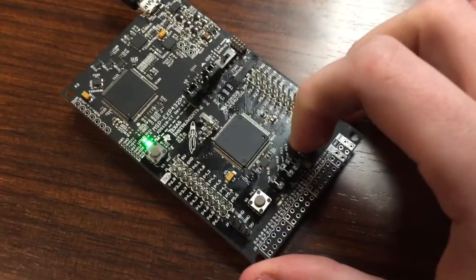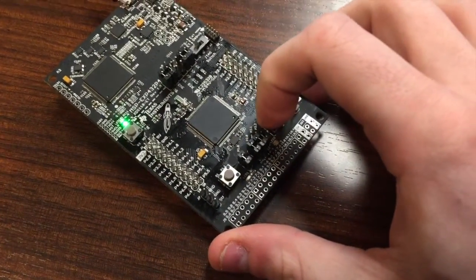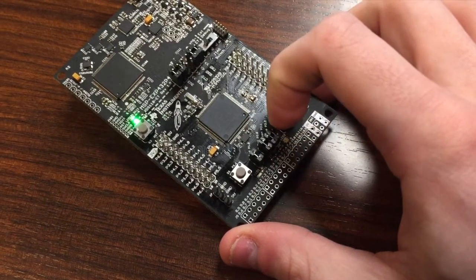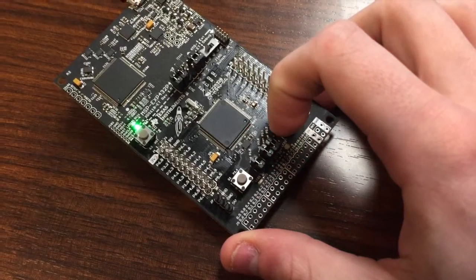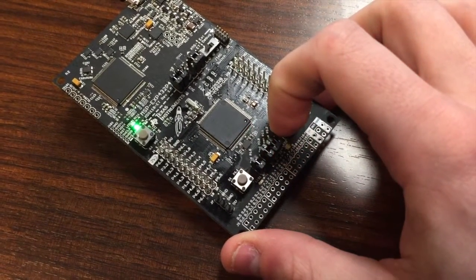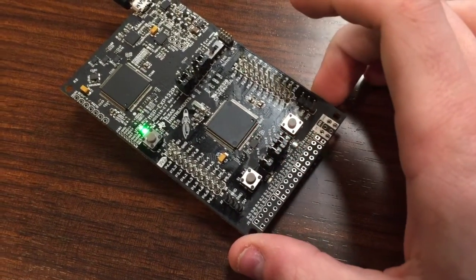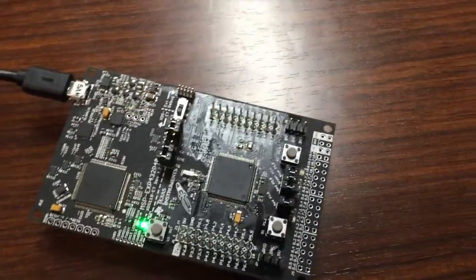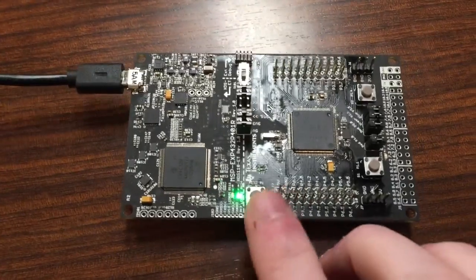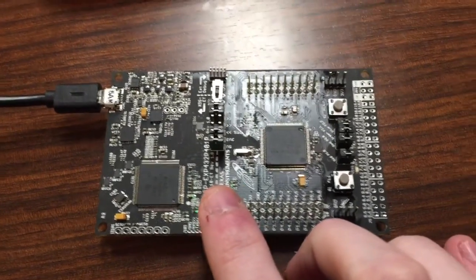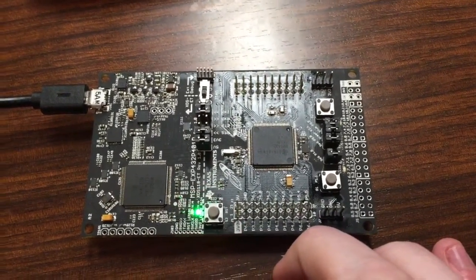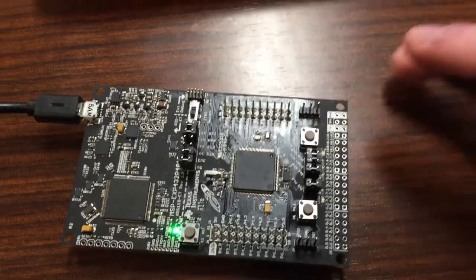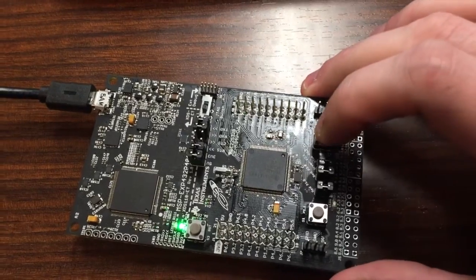This button causes the watchdog to reset, which flashes the LED for 1 second. If I push and hold, the watchdog is constantly reset. And if I push the hardware reset button, the board itself will not flash the red LED because the watchdog did not cause the reset. I'm going to push the reset button one more time.